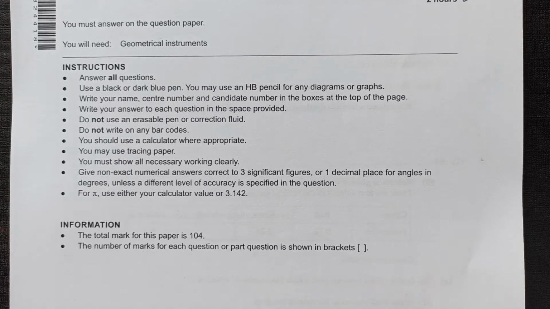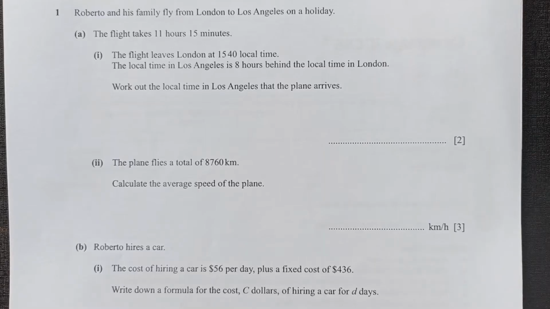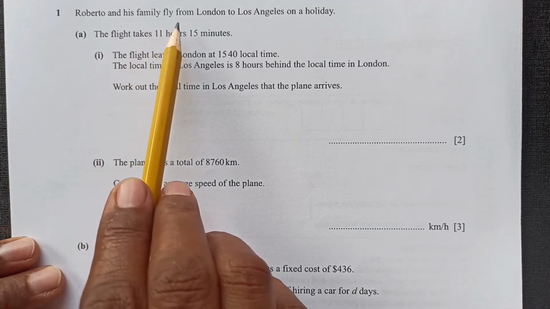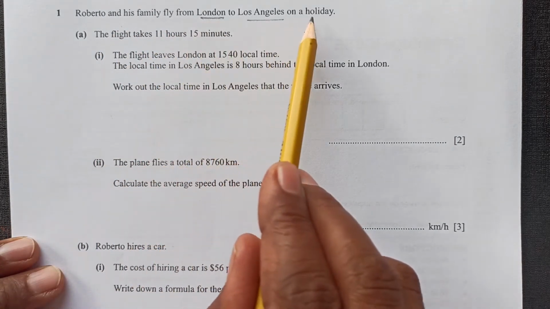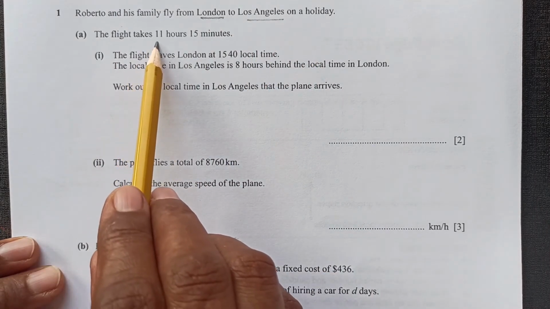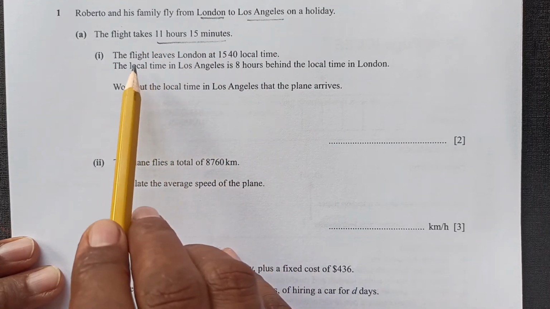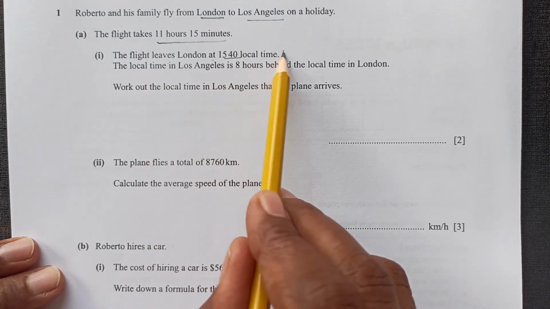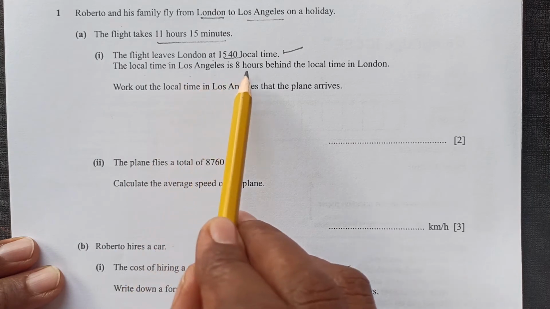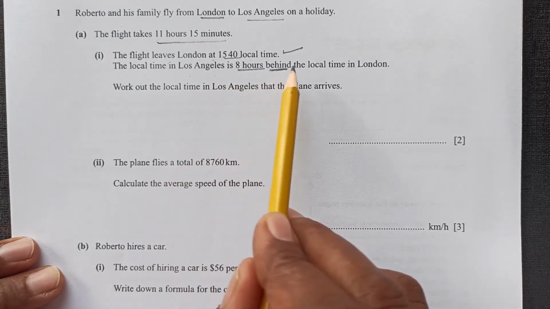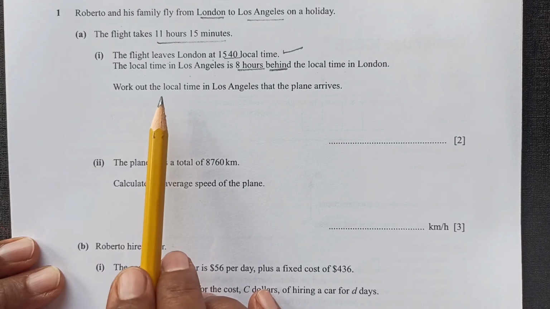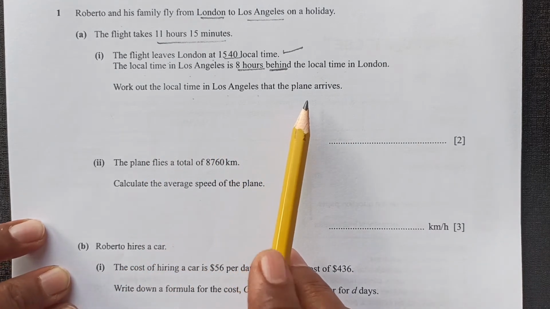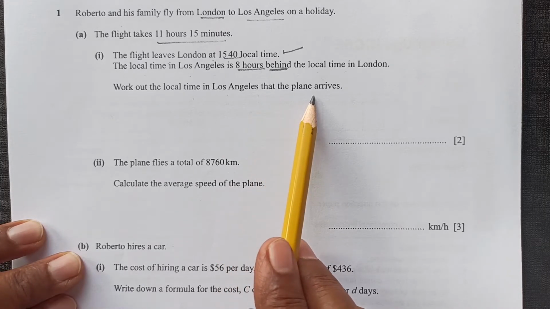So let's start. Question 1, part A. Roberto and his family fly from London to Los Angeles on a holiday. The flight takes 11 hours and 15 minutes. The flight leaves London at 15:40 local time. The local time in Los Angeles is 8 hours behind the local time in London. Work out the local time in Los Angeles when the plane arrives.